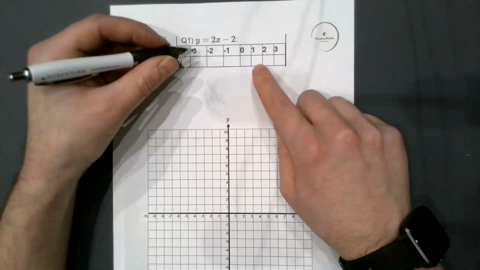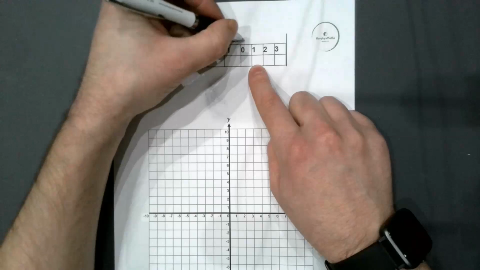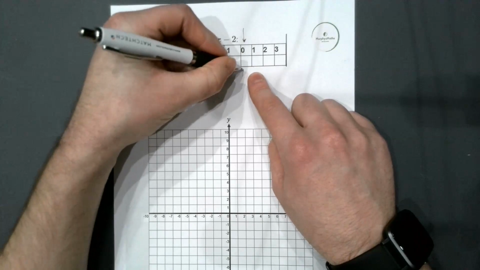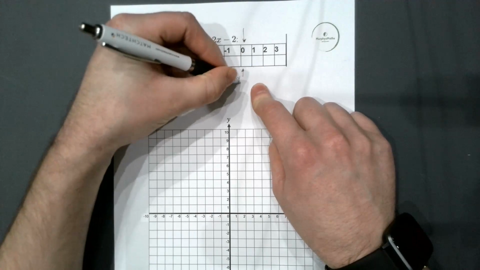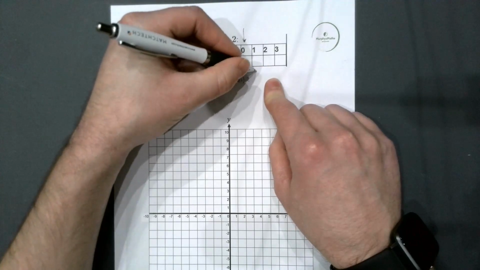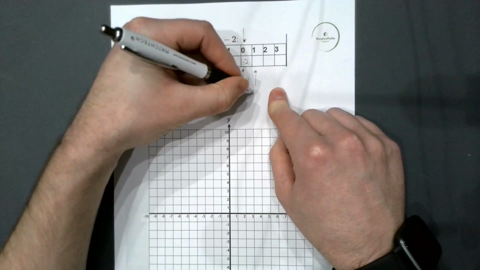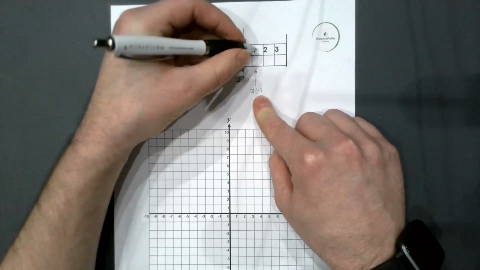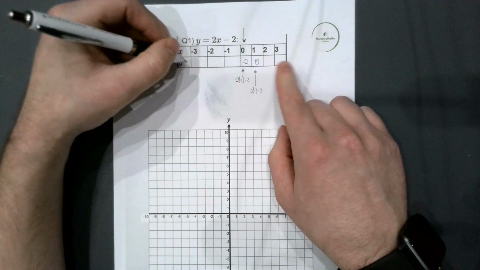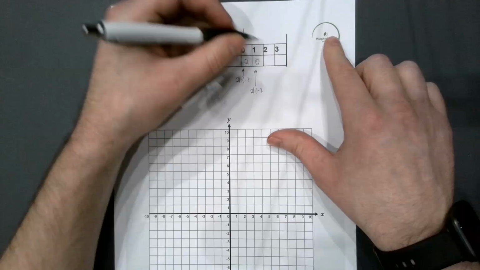So the first thing we do is complete this table. We'll always start at 0, and we need to do first 2 multiplied by 0, take away 2, which is minus 2. The next one is going to be 2 multiplied by 1, take away 2, which is 0. And the rest I'm going to do very quickly, so if you've lost in this, do make sure you watch that other video, as I said.